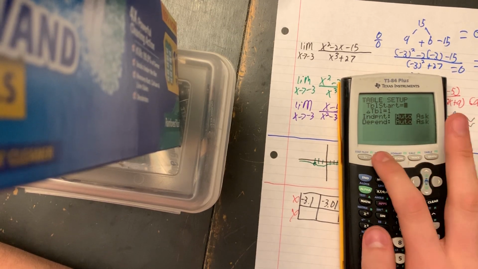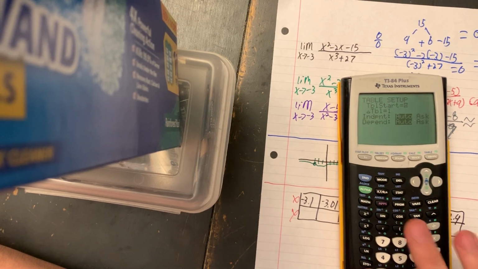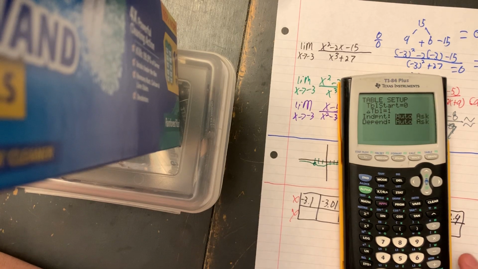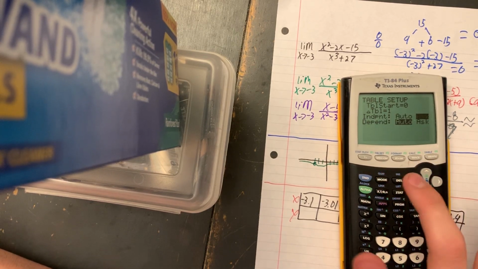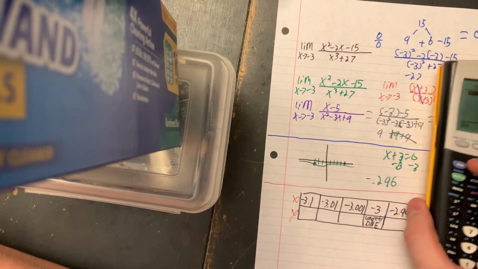I don't know what's happening here. Go to the independent value. Okay, let me just turn this back on. There you go. And you set it to ask for the x values, and you press second and then go to table, and you can tell it which x values you want.